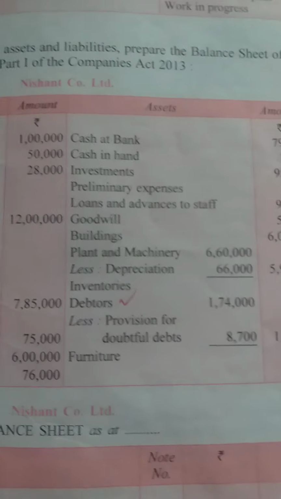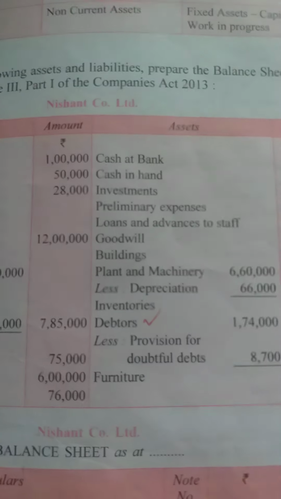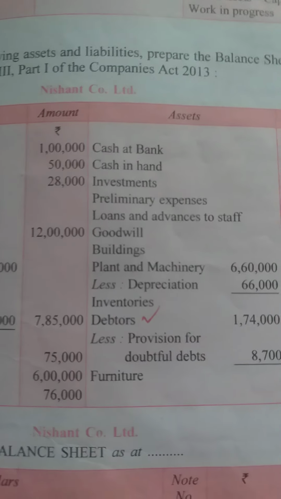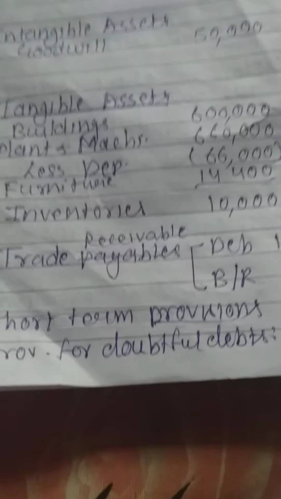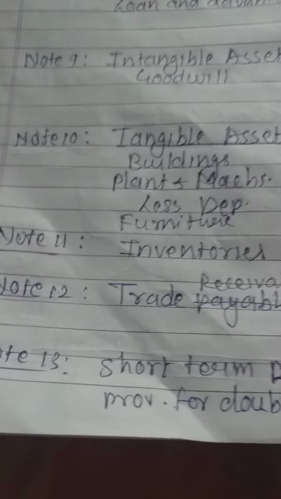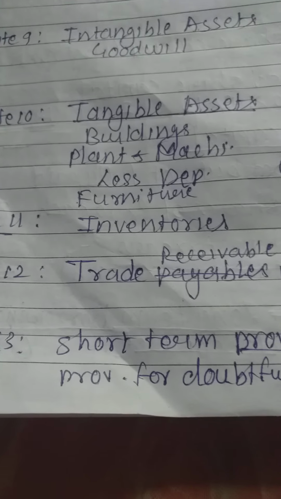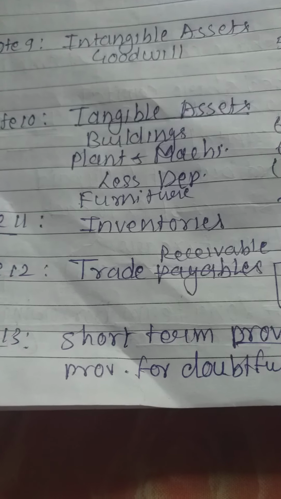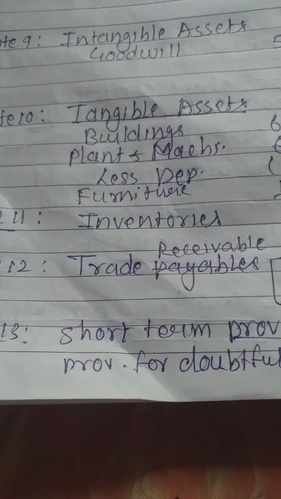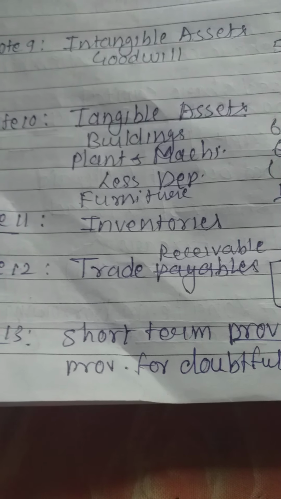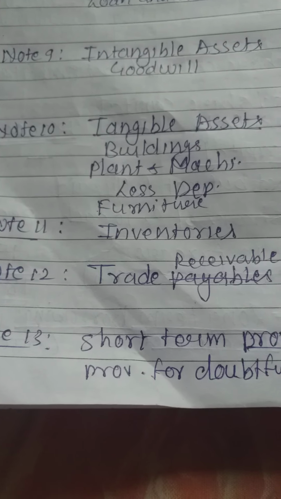Then where you have to write provision for doubtful debts? Provision for doubtful debts is a part of short term provisions. Why is it a part of short term provisions? Because it is created every year, as debtors are a part of routine business, so bad debts is also a part of routine business.